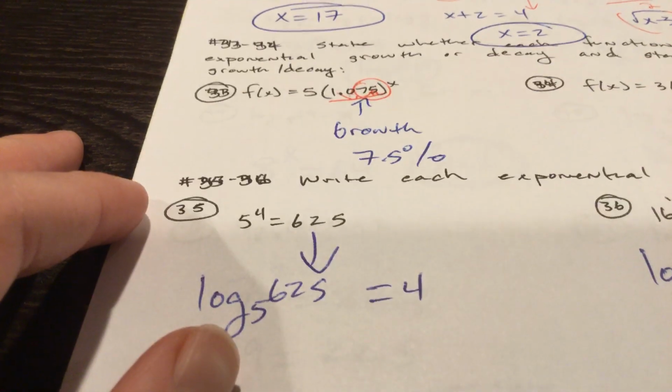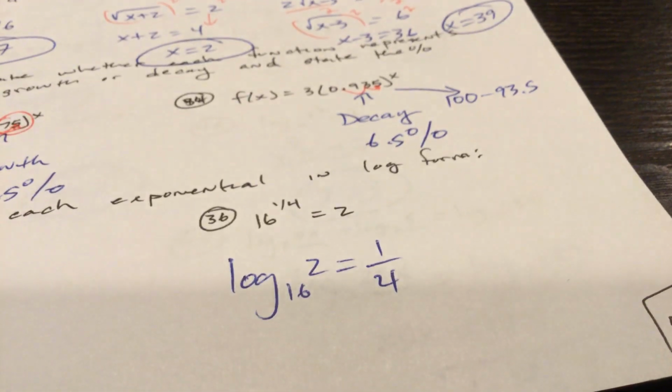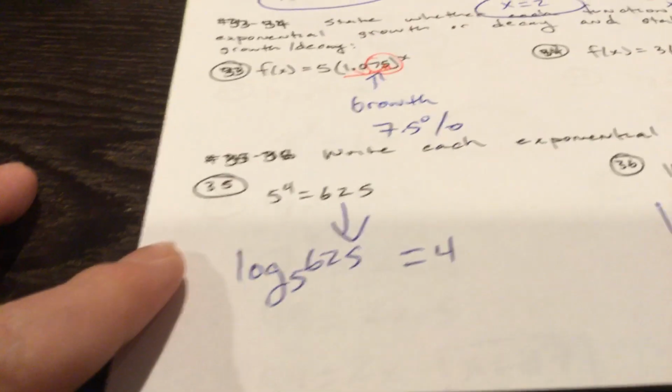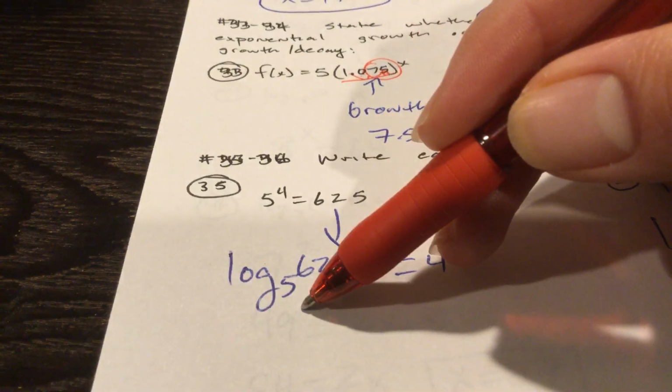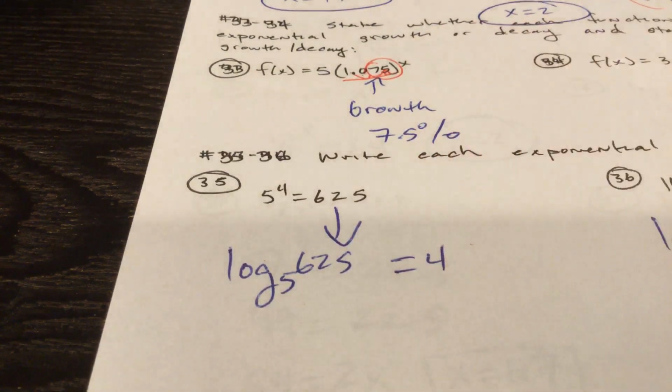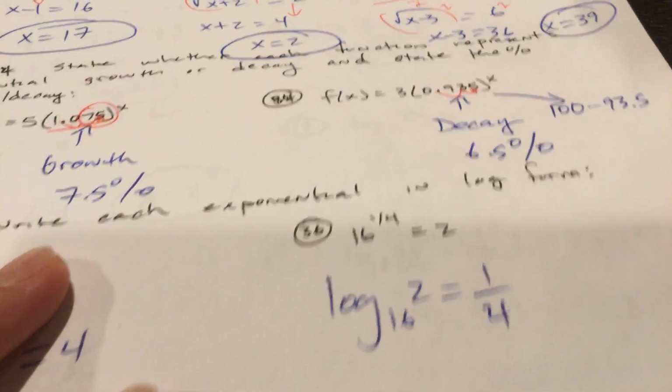35 and 36 are pretty easy. Write each exponential in log form. On 35, given 5 to the 4th equals 625, that is log base 5 of 625 equals 4. On 36, if 16 to the 1/4 is 2, log base 16 of 2 is 1/4.